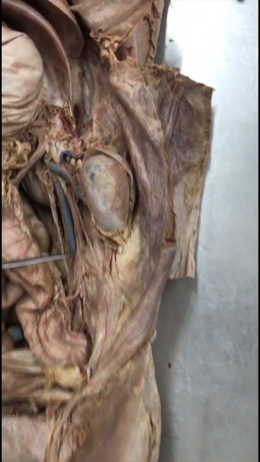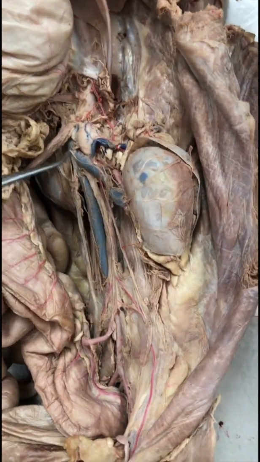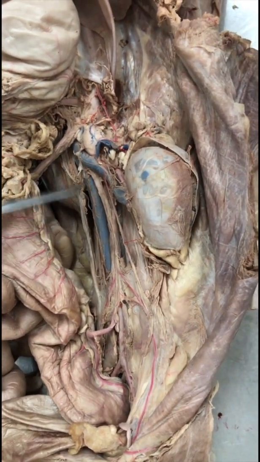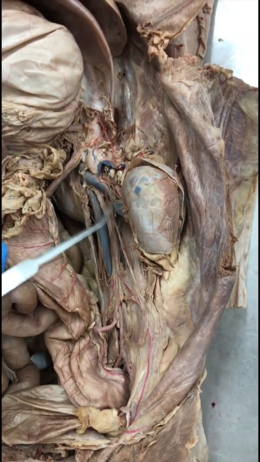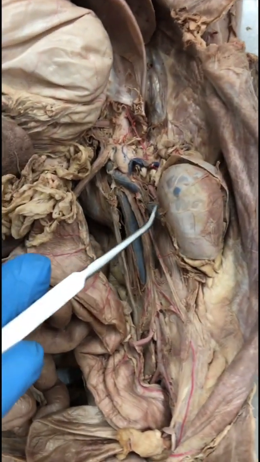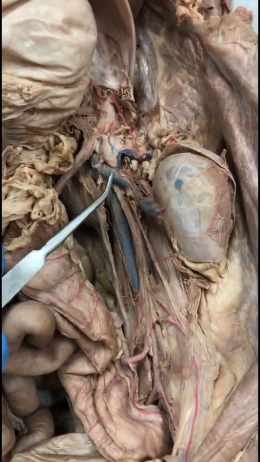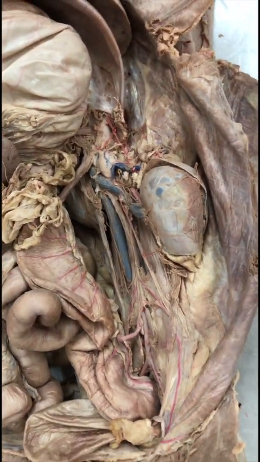Posterior vena cava. That's this big blue vein that comes from the heart, goes into the heart. This is the posterior vena cava. Renal vein. And the vein that comes out from the kidney is the renal vein. This one.